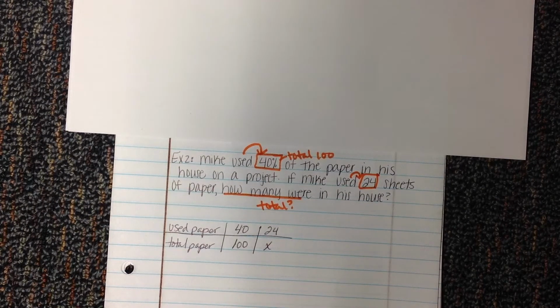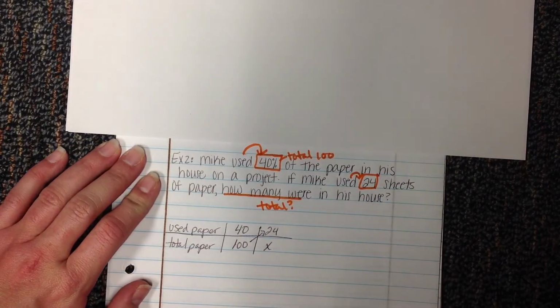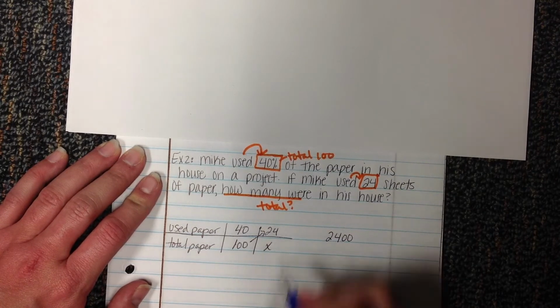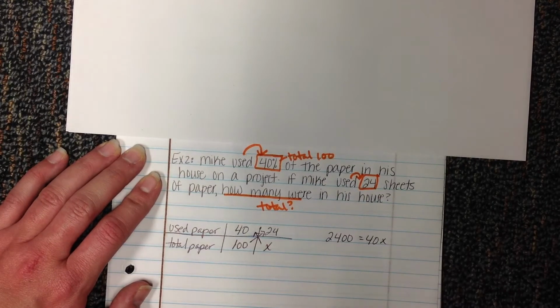There are a couple ways to solve this. You can set it up in your proportion and solve it this way. You can use the 10% method that we learned the very first day of percents. You can cross multiply and divide. Whatever's easier here. Let's go ahead and cross multiply. I have 100 times 24 is 2400. 40 times x is 40x.